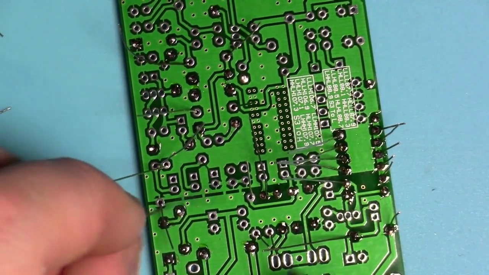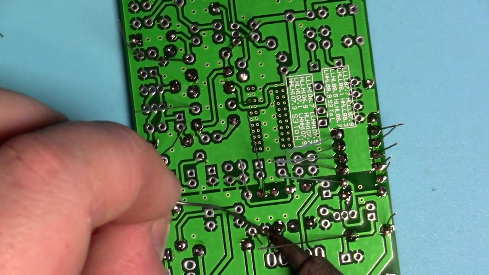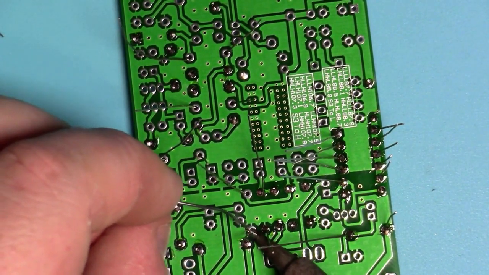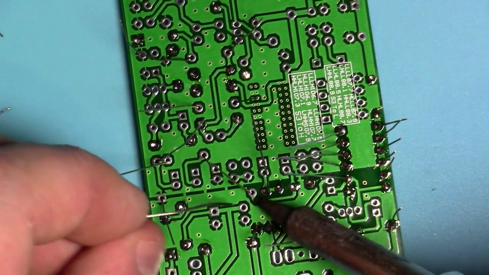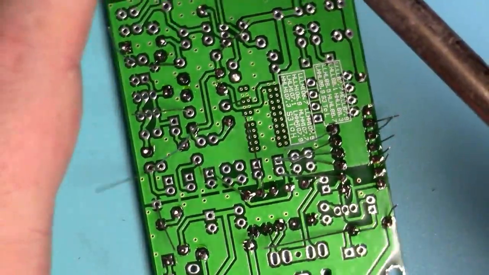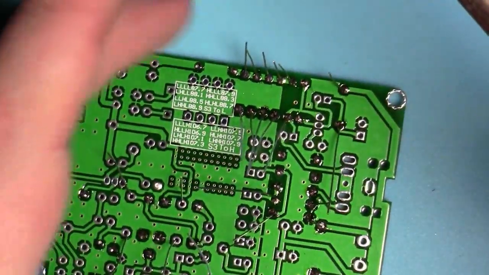Don't worry, the smoke that comes off of this is not lead fumes. You won't get cancer from breathing it. The smoke is from the flux, which is also not good for you.